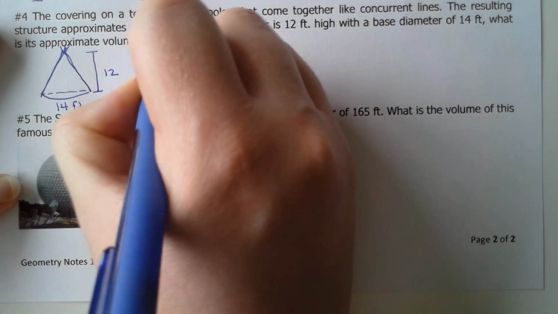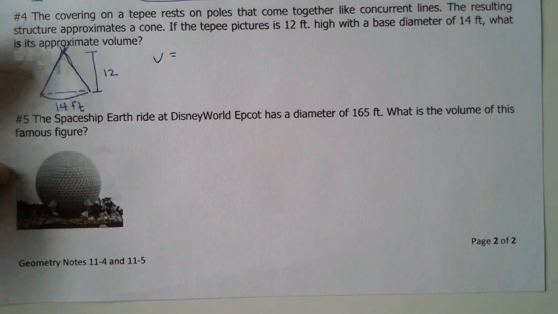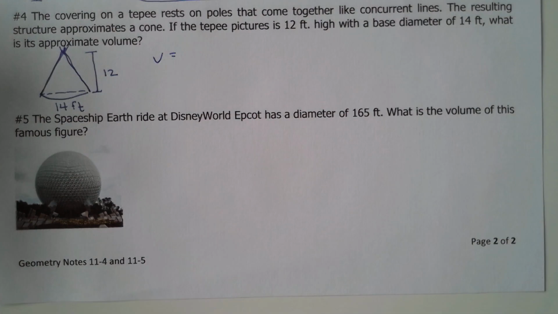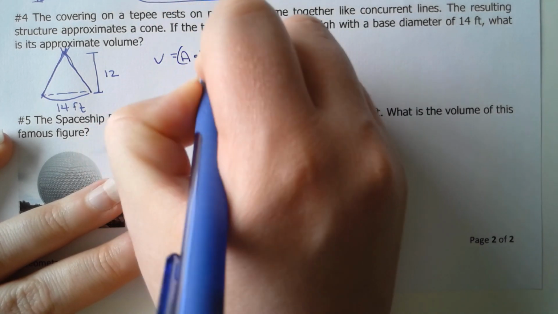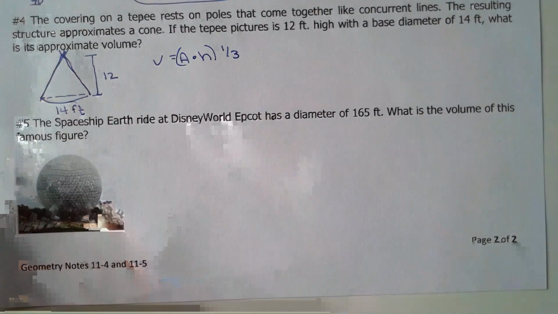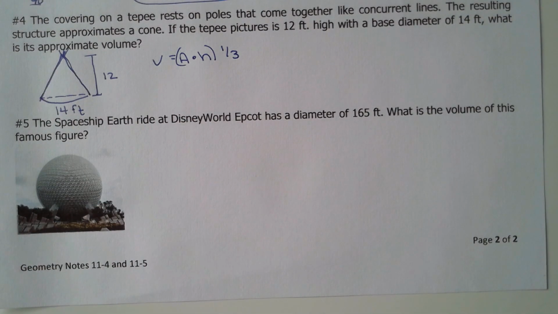What is the approximate volume? So just like we mentioned before, cones have the same type of volume that pyramids do, with it being the area of the base times your height, but it's 1/3 of that. Okay, so it's 1/3 of a cylinder essentially.